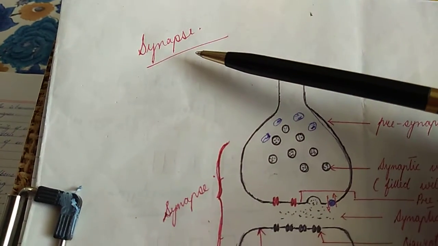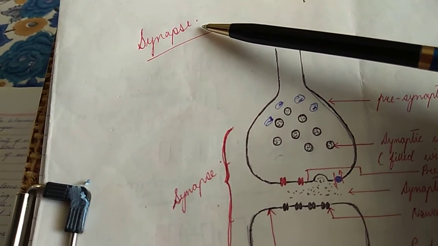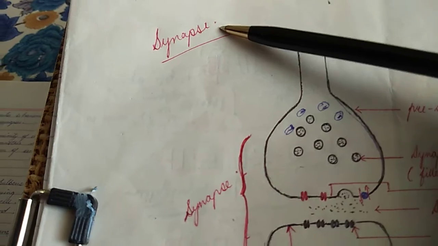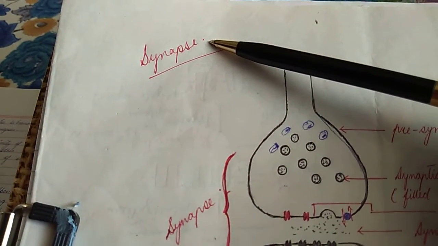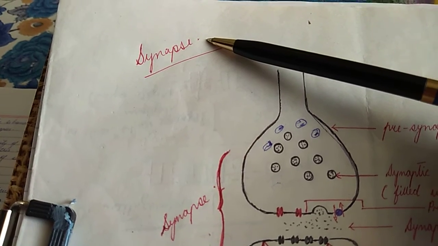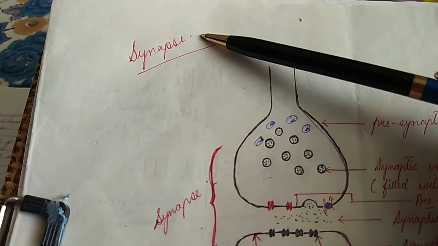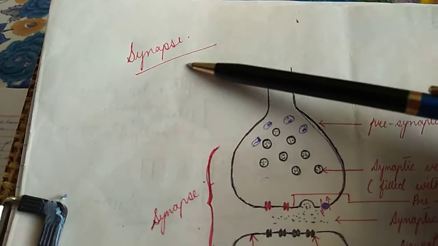Hello students, today's topic of discussion is synapse. In your earlier class, we have already discussed transmission of nerve impulse through a nerve fiber. Today, let us discuss synapse.